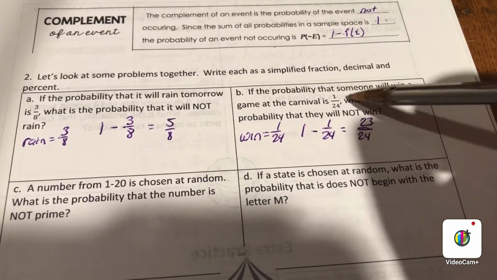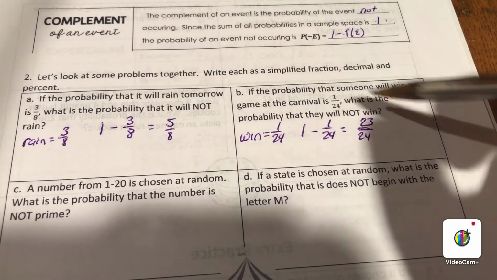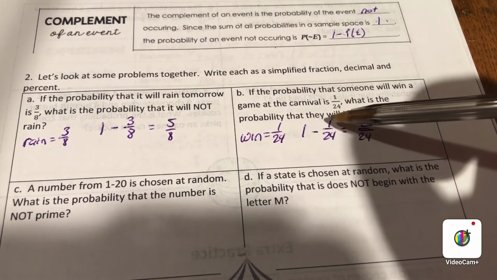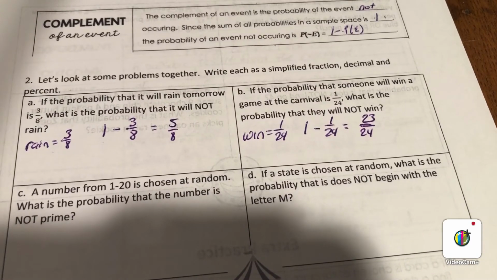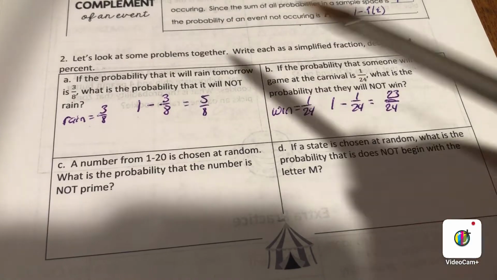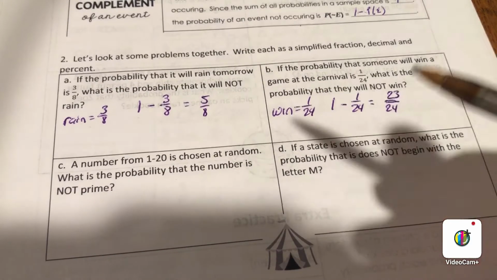If the probability that someone will win a game at a carnival is 1 out of 24, what is the probability they will not win? So 1 minus 1 over 24, you get 23 over 24. A number from 1 to 20 is chosen at random. What is the probability the number is not prime?